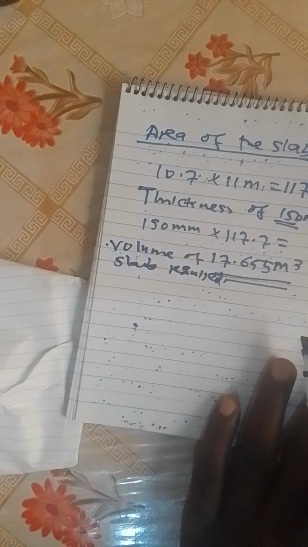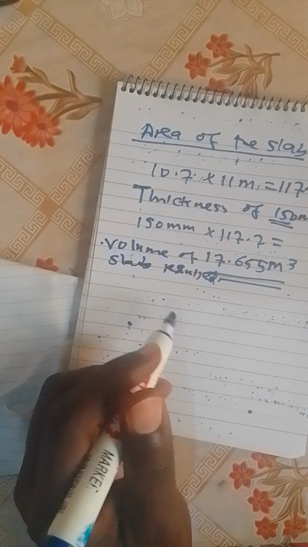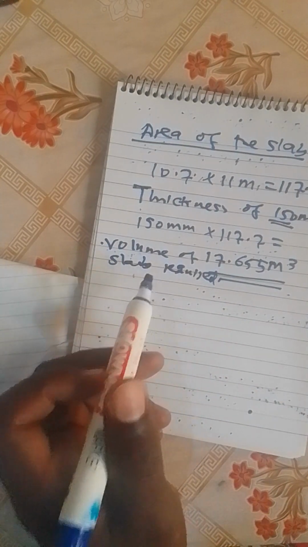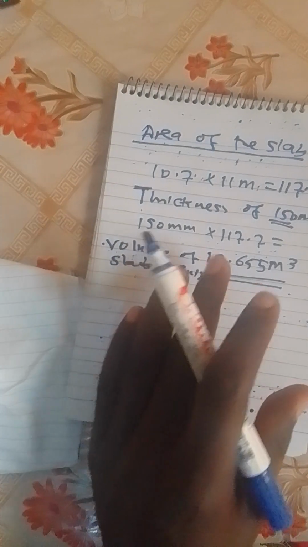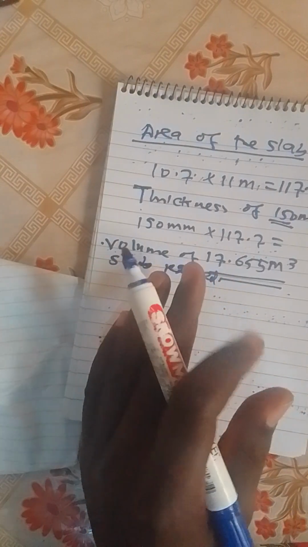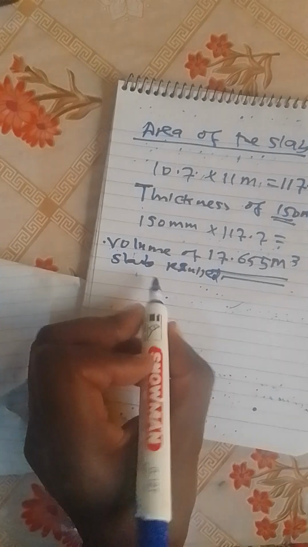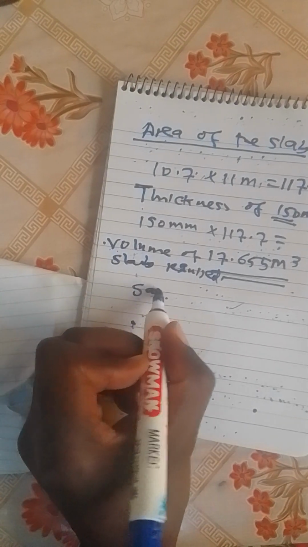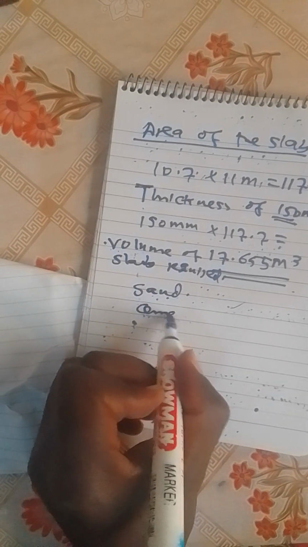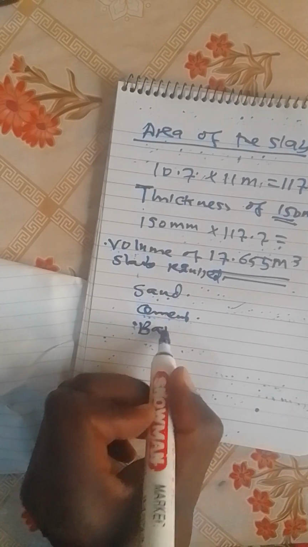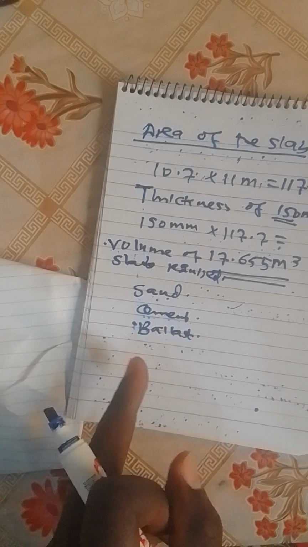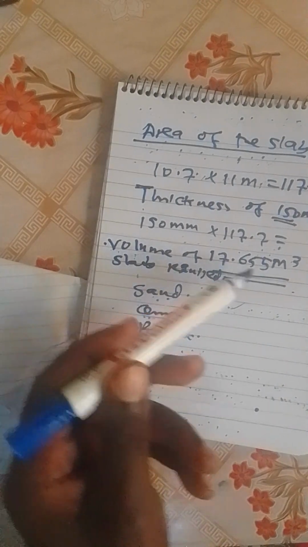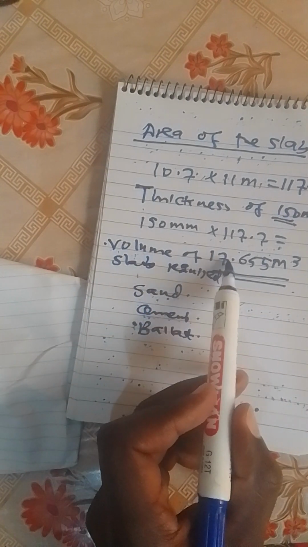And remember, we keep other things constant, because hardcore, hoop iron, gradiator, and DPM are placed before the slab, as part of the foundation, so we don't consider them when calculating the slab. For the slab, we need only sand, cement, and ballast. Now let's calculate the volume of the material required for the slab itself.